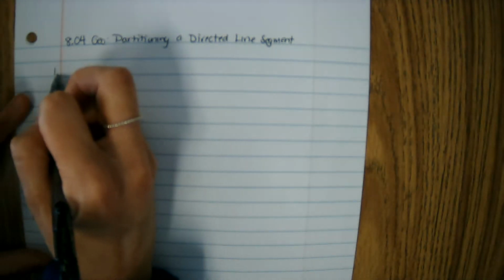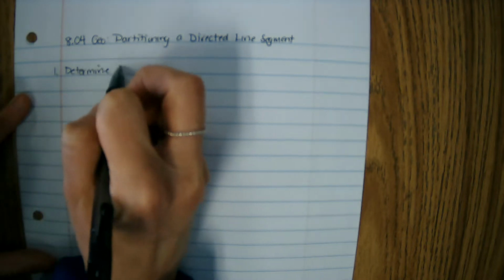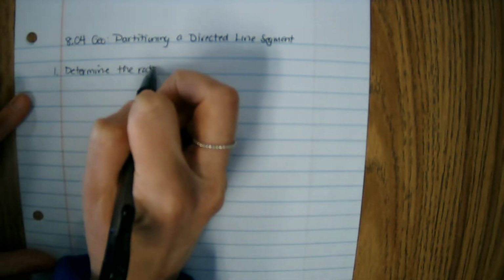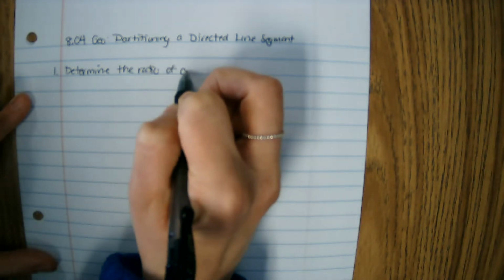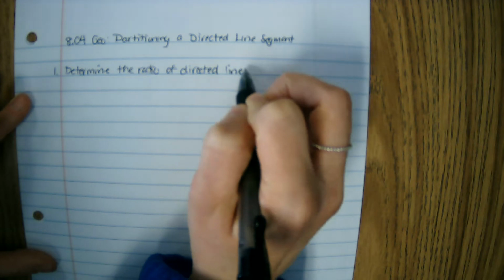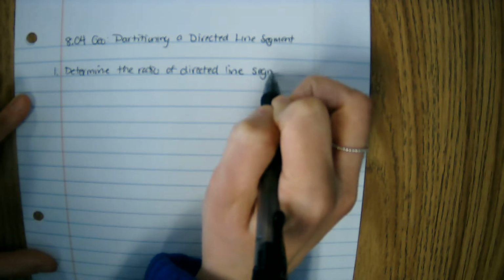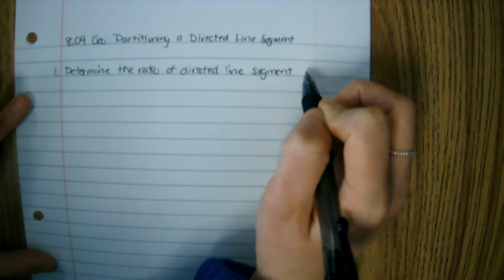So question 1, determine the ratio of the directed line segment. What a directed line segment is, it's a line segment that is going in a direction. So it's like a ray where it's pointed in one direction. You're going from one point towards another.